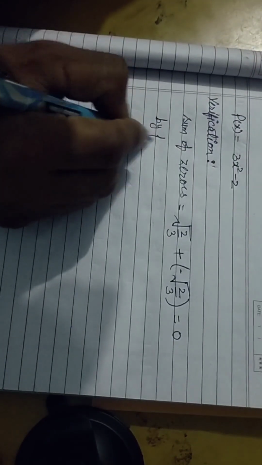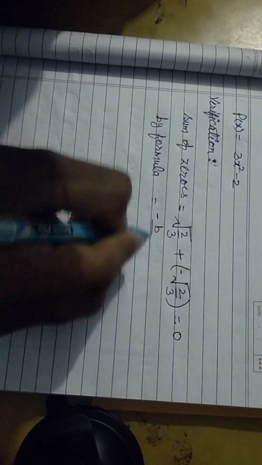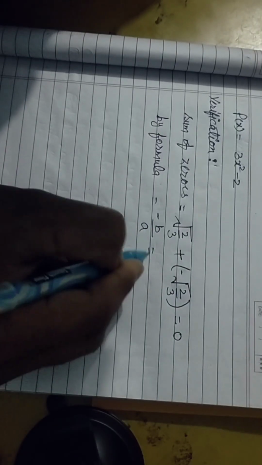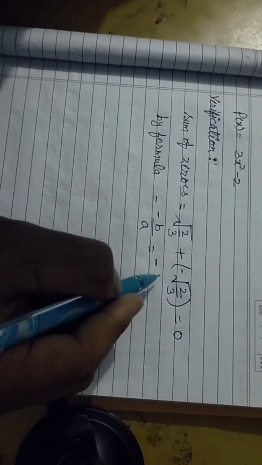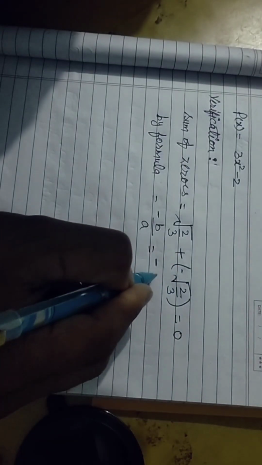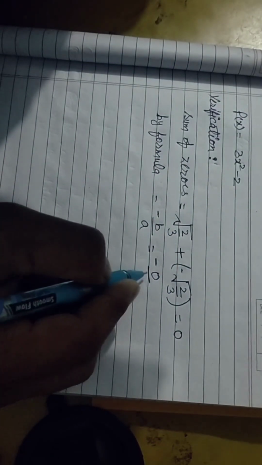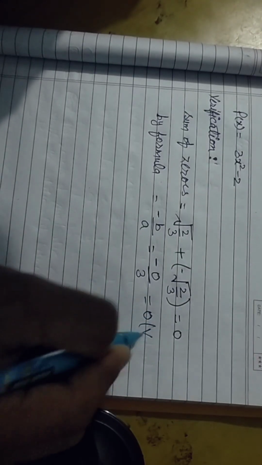By formula, we know minus b over a. The value of b, the coefficient of x, is 0. Then a is 3. 0 over 3 is equal to 0. Then it is also verified.